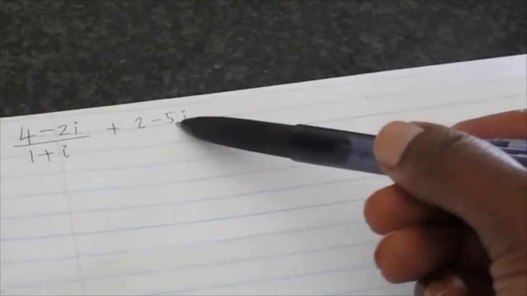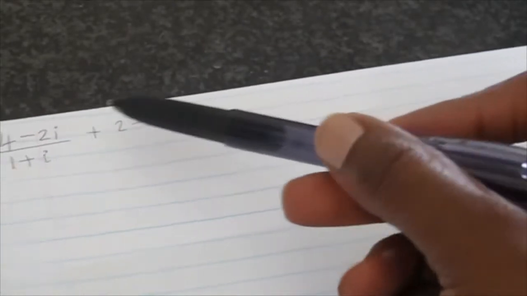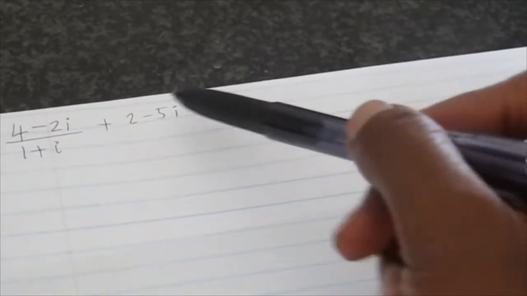Okay, so to work this one out, the easiest and most straightforward way is for the first fraction, you multiply it by the conjugate of the denominator, and then write it in the form a plus b i, and then add it to this one. You can combine them at once.